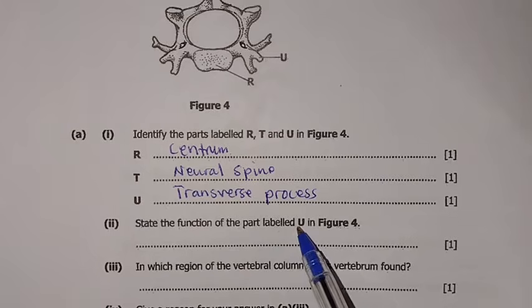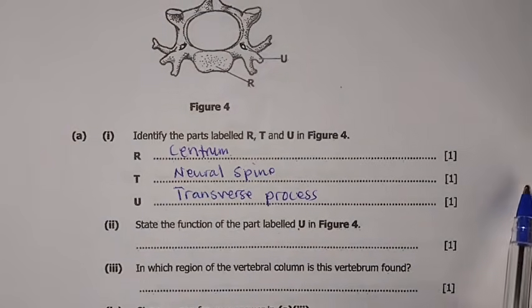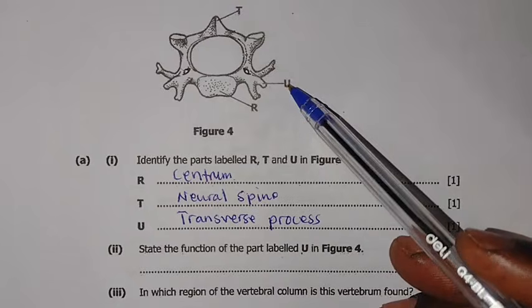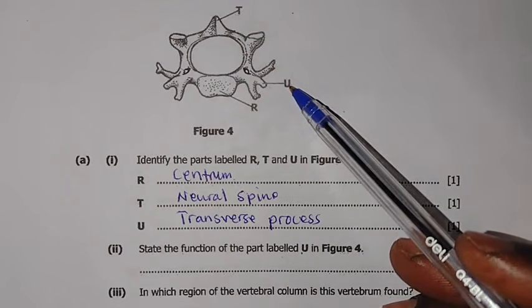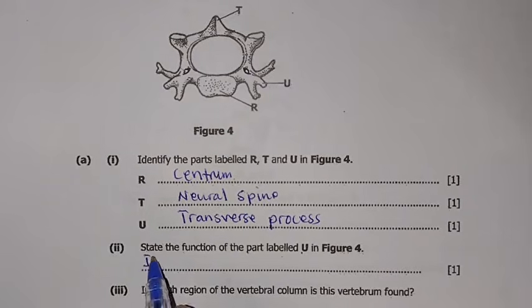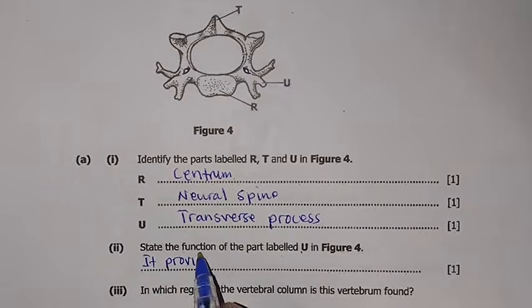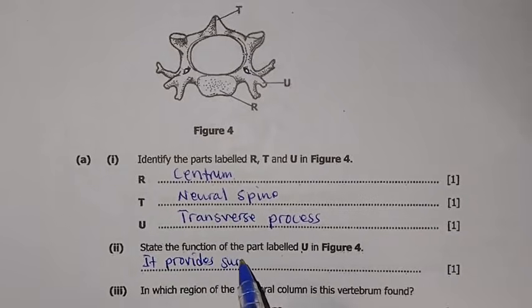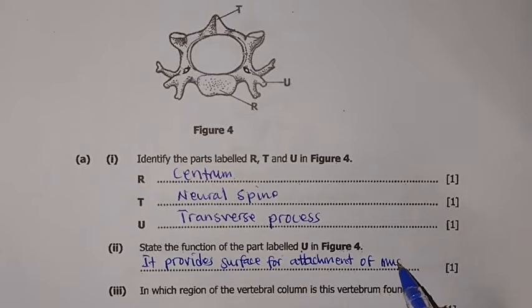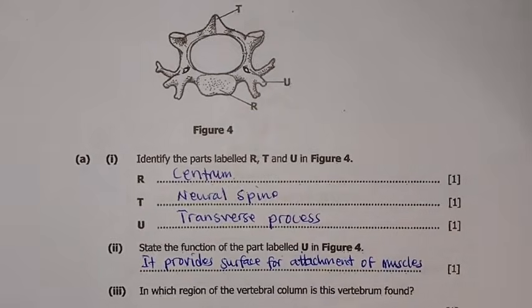State the function of the part labeled U. So remember this part which is labeled U, what have we said its function is? This is the transverse process. I've said the transverse process just provides attachment for muscles and ligaments. So we can say it provides surface for attachment of muscles, and the ligaments. If you want, you can put that, it's fine, they will mark you.